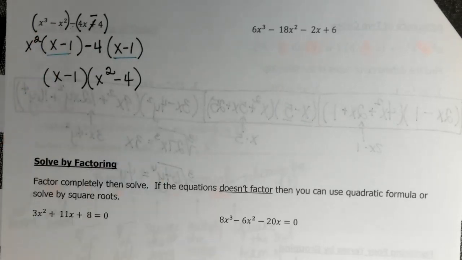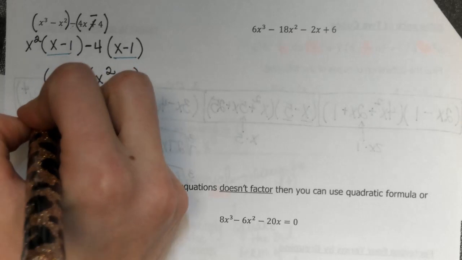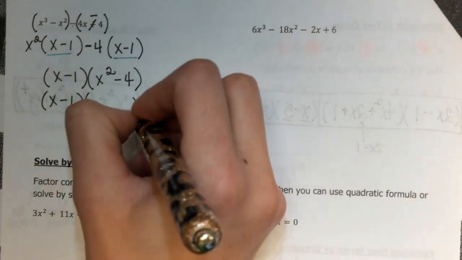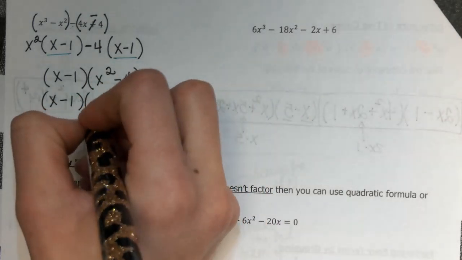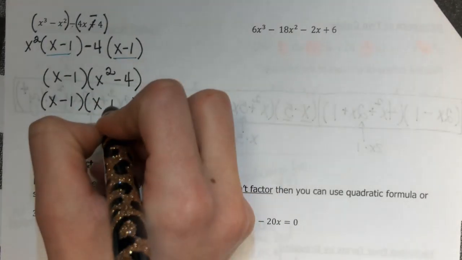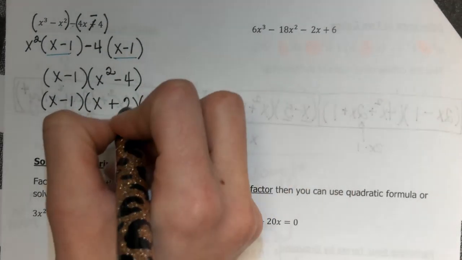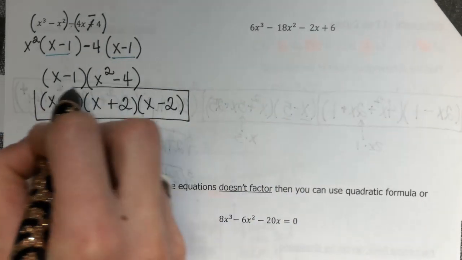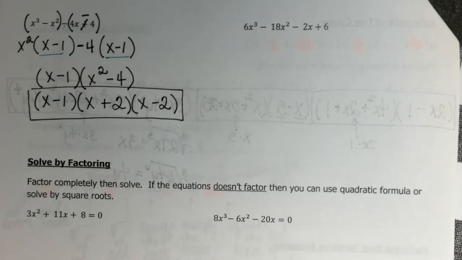So, x minus 1 I can't do anything with. X squared minus 4, what's that? The difference of two squares. So I'm going to bring down my x minus 1, and then x squared minus 4 can factor. Square root of x squared is my x. 1's a plus, 1's a minus. Square root of 4 is 2. So just because we're in the grouping section doesn't mean you can completely forget about everything else. You have to still remember all the ways to see if you can go further.